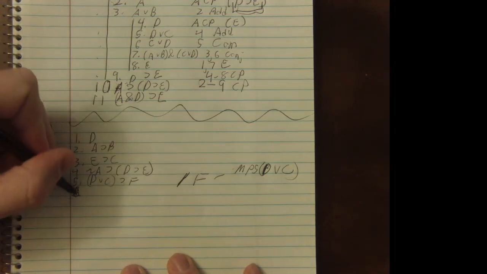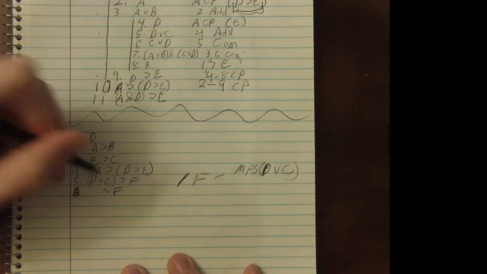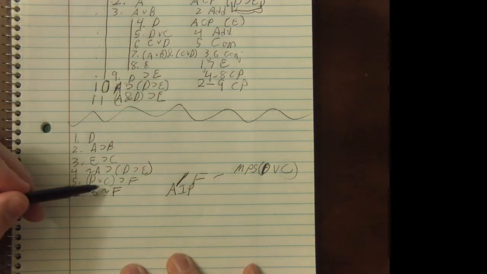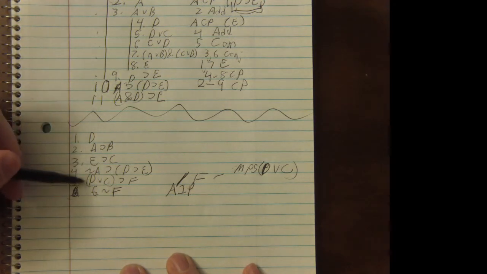If I had not F as a premise, let's call that our assumption for indirect proof. Why does that let us break things down? Right there, modus tollens.